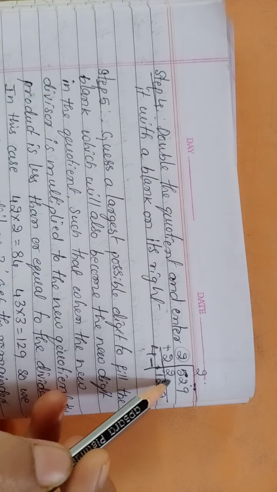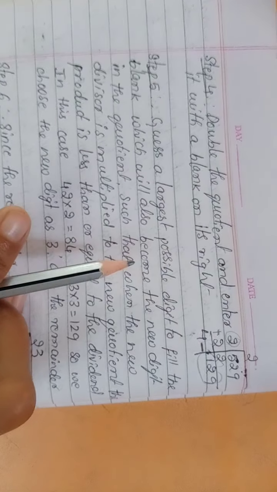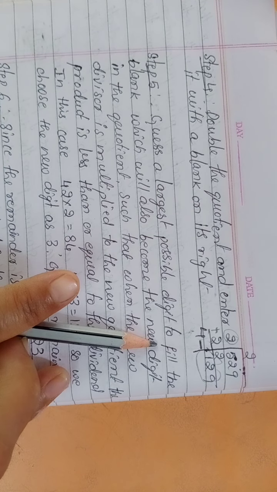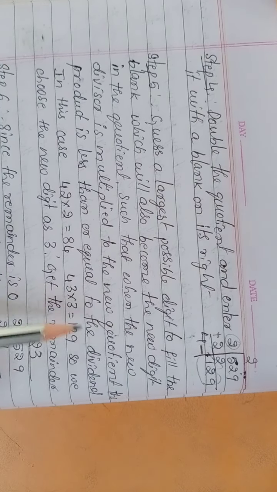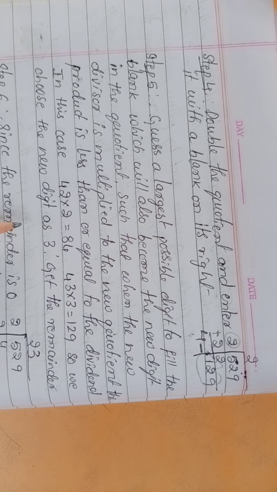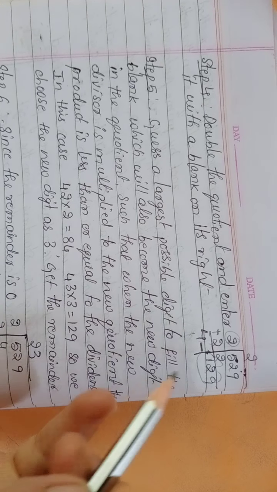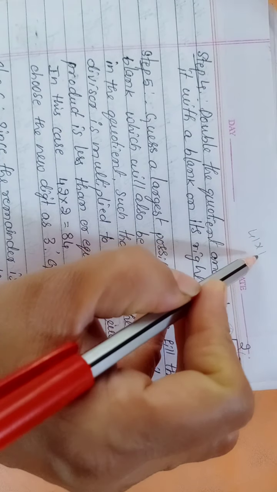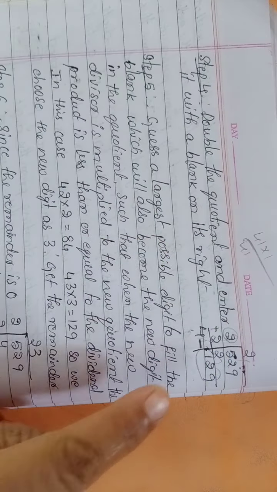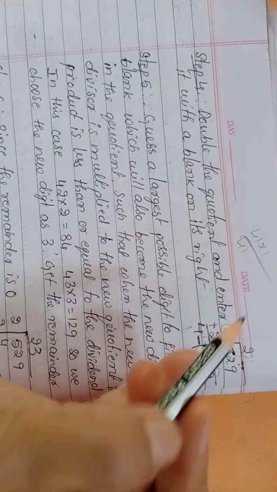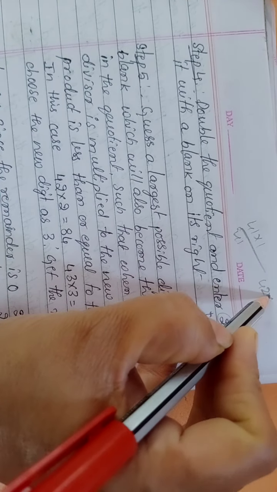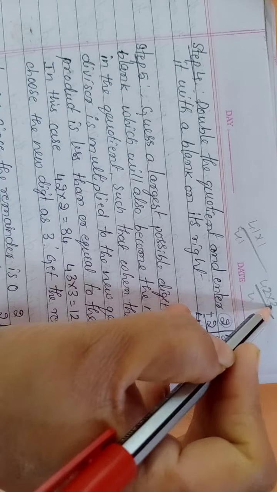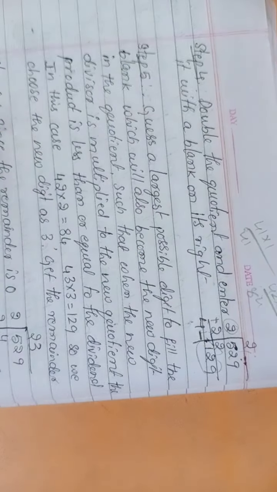Now, for this number, you have to guess the largest possible digit to fill that satisfies this. So, it should be done with trial and error. 1 you should put. So, if you check 41 into 1, it is 41 only, but our number is 129, very less. Again, you go with 42 into 2, 2 2s are 4, even that is less.